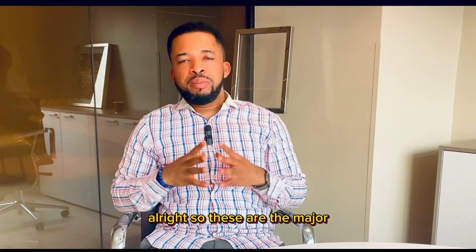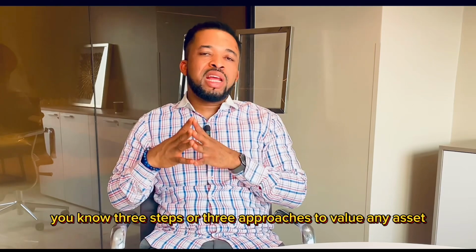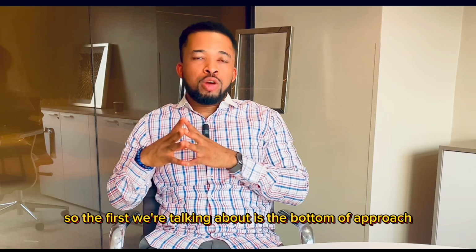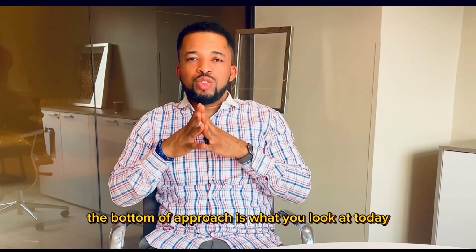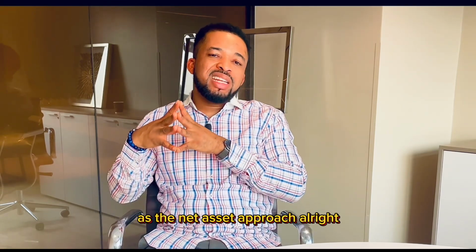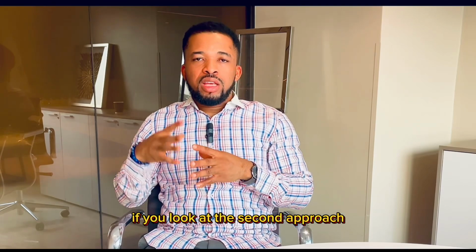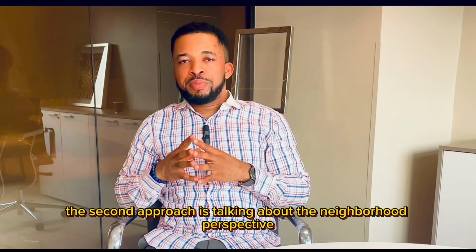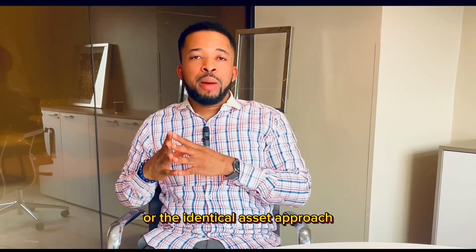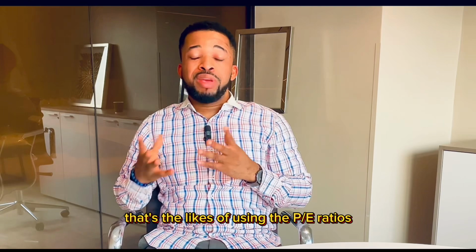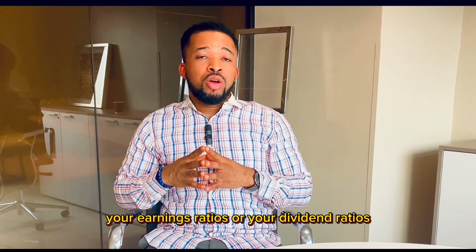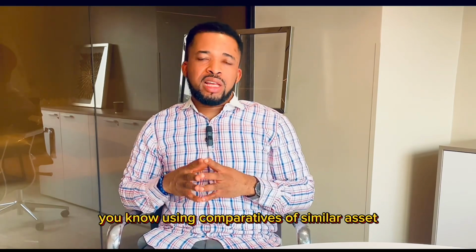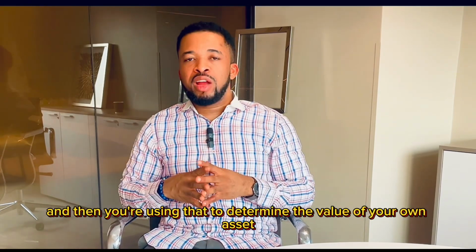All right. So these are the major three steps or three approaches to value any asset. The first we talked about is the bottom-up approach, which is what you look at as the net asset approach. The second approach is the neighborhood perspective or the identical asset approach. That's the likes of using your P/E ratios, your earning ratios, or your dividend ratios, using comparatives of similar assets, and then you're using that to determine the value of your own asset.